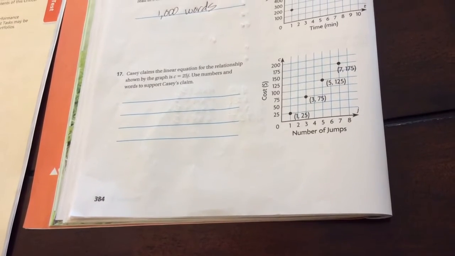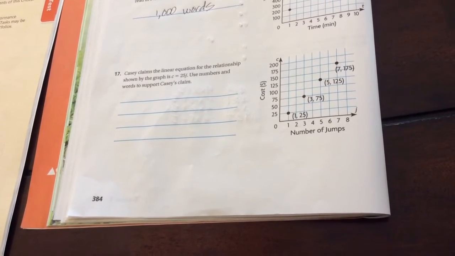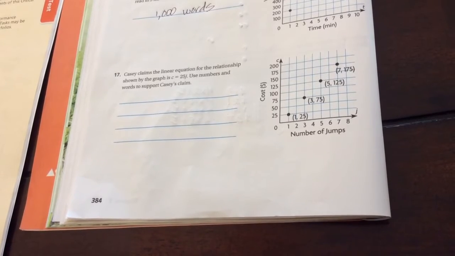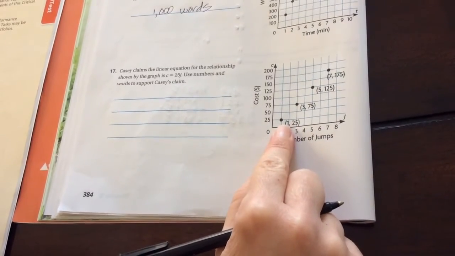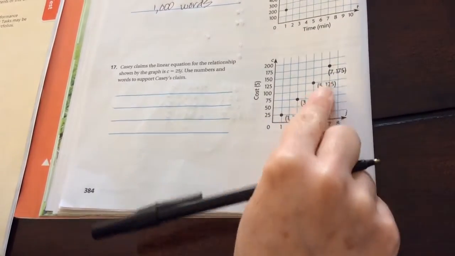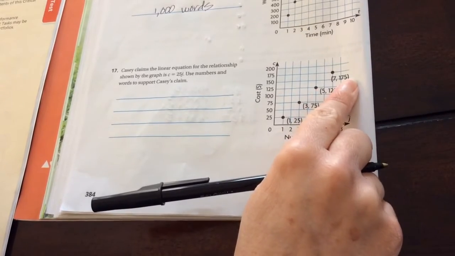Okay, last question, number 17. Casey claims the linear equation for the relationship shown by the graph is C equals 25J. Use numbers and words to support Casey's claim. So if I look at my ordered pairs, I see 1, 25, 3, 75, 5, 125, 7, 175.